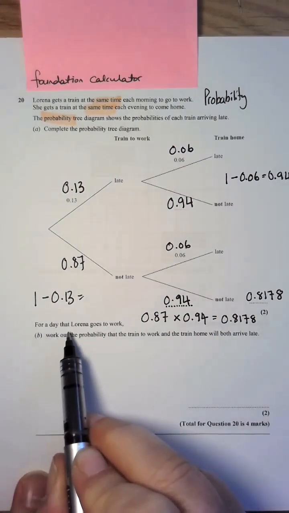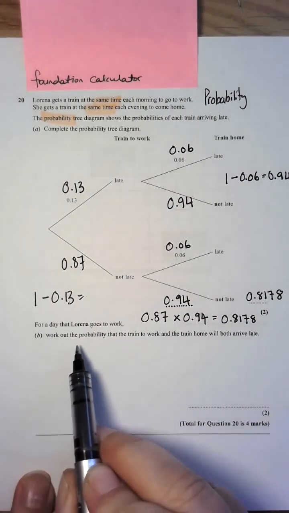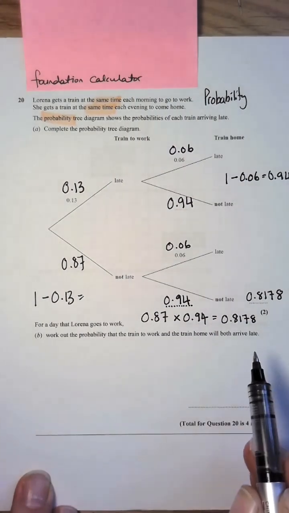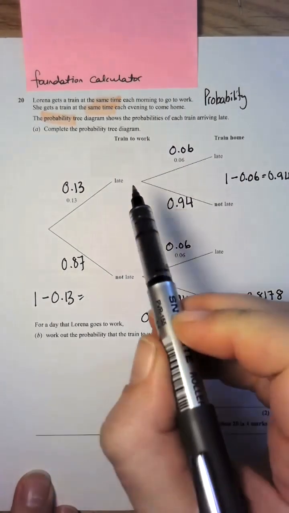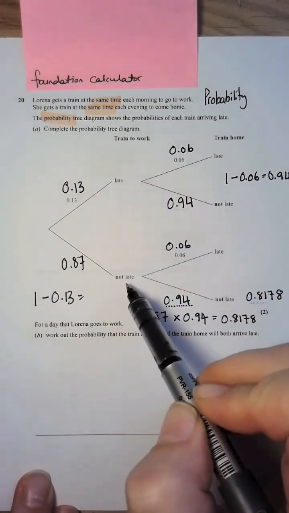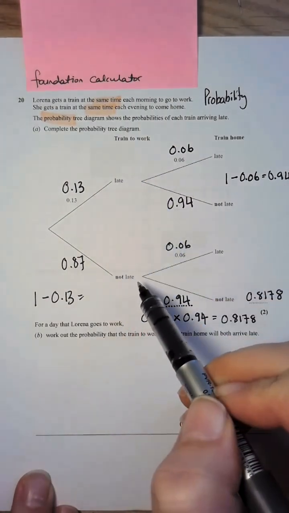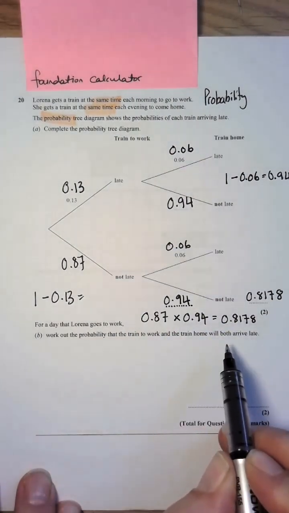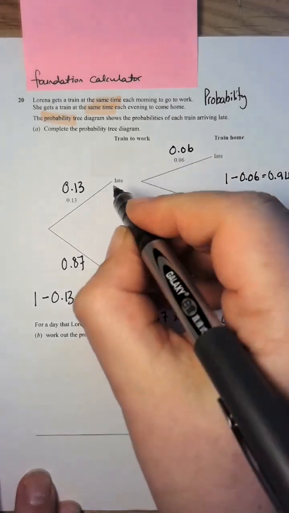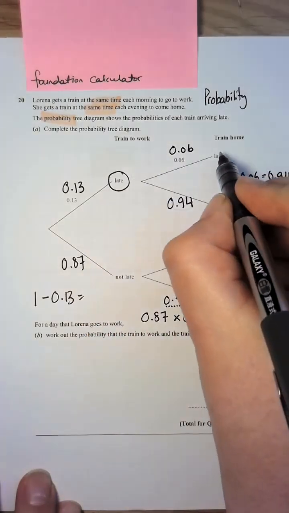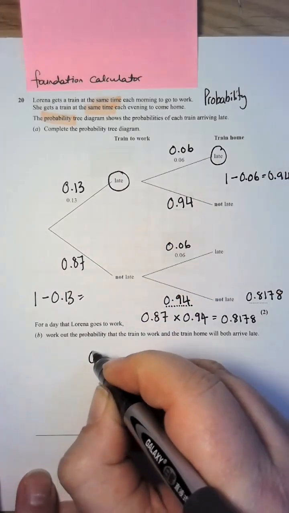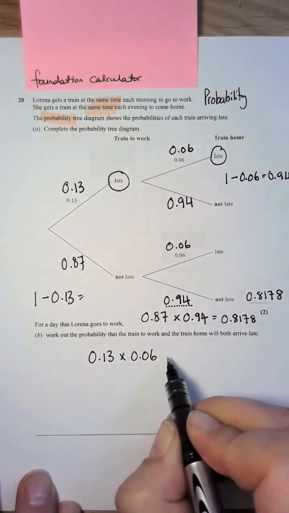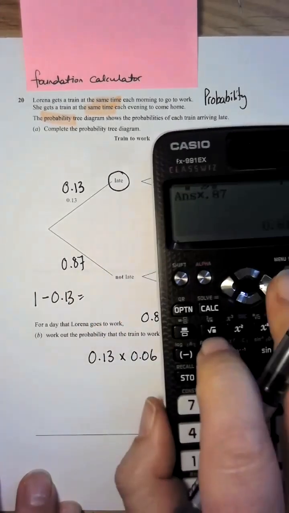Right. For a day that Lorena goes to work, work out the probability that the train to work and the train home will both arrive late. Okay, the probability. I thought this was about when she is late, but actually this is when the train is late and not late. So this is the train that will arrive late, and this is the train that arrives late. So we do 0.13 multiplied by 0.06, just like we did here, but we're looking at a different branch.